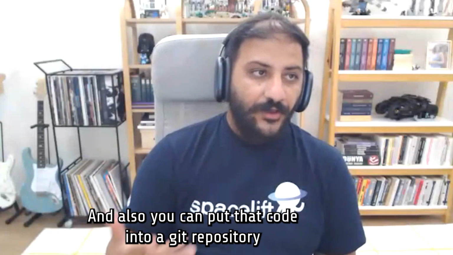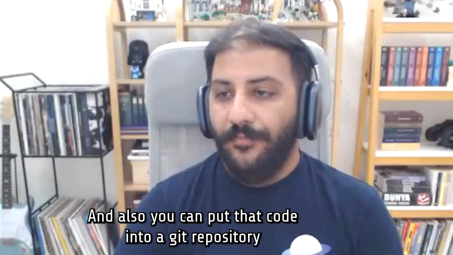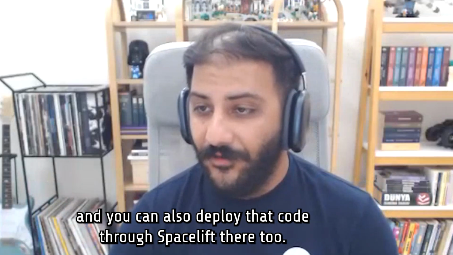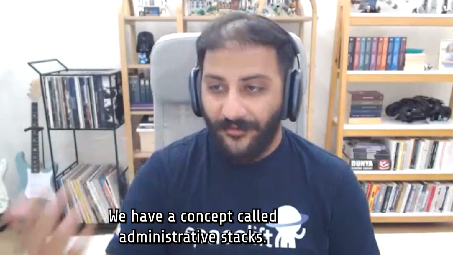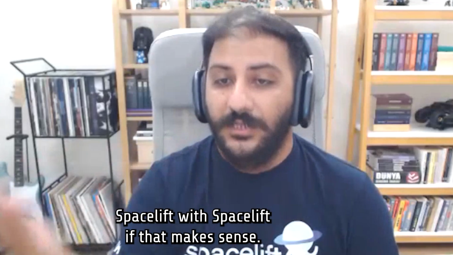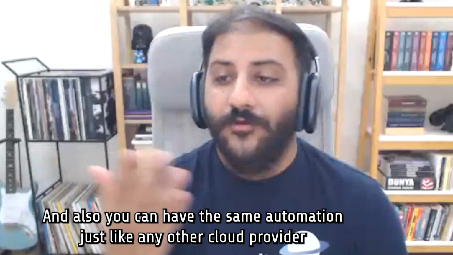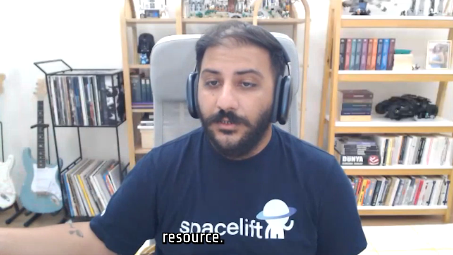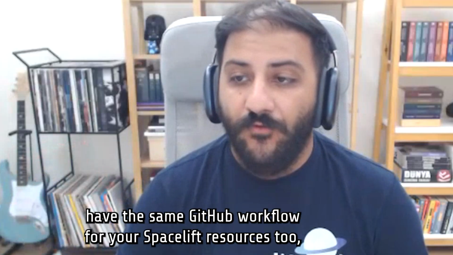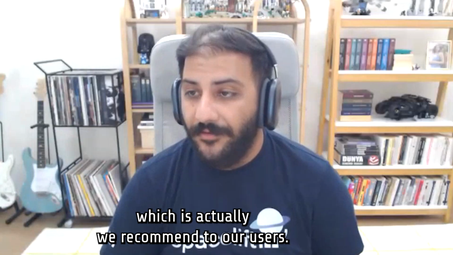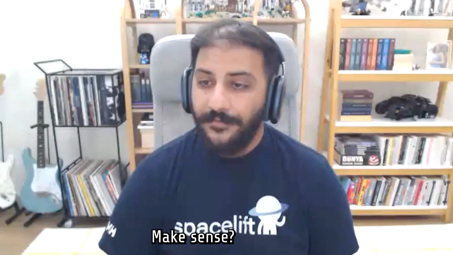You can also put that code into a Git repository, and deploy that code through Spacelift too. We have a concept called administrative stacks. With an administrative stack, you can manage Spacelift with Spacelift, if that makes sense. And you can have the same GitOps workflow as for any other cloud provider resource for your Spacelift resources too, which we recommend to our users. Make sense? Yeah, thank you.